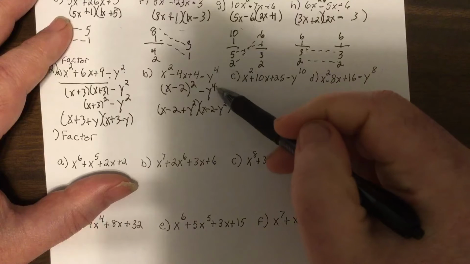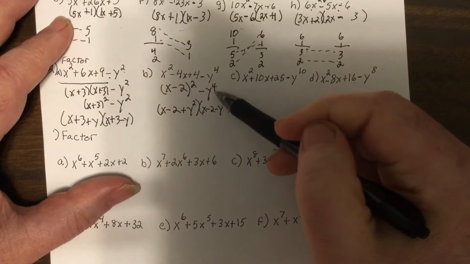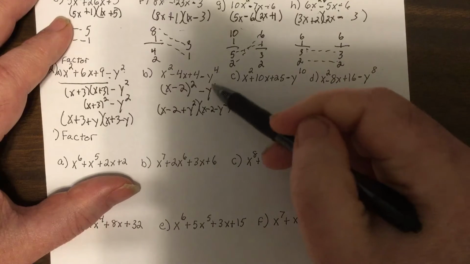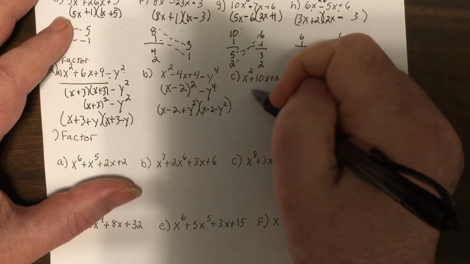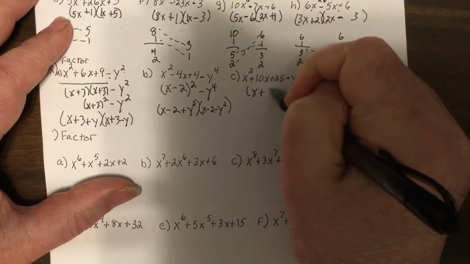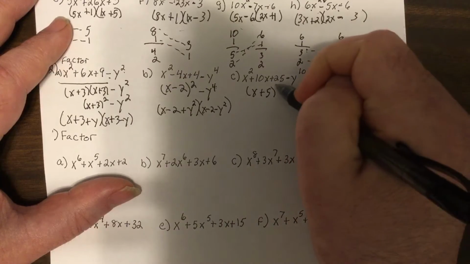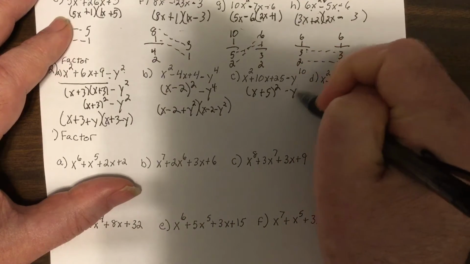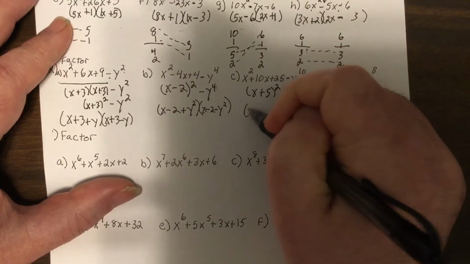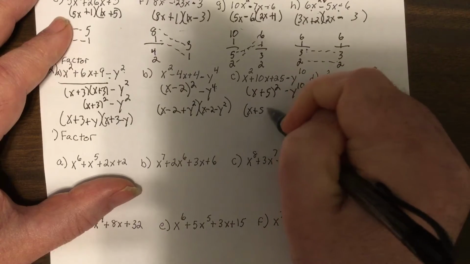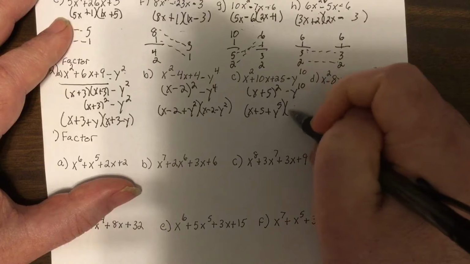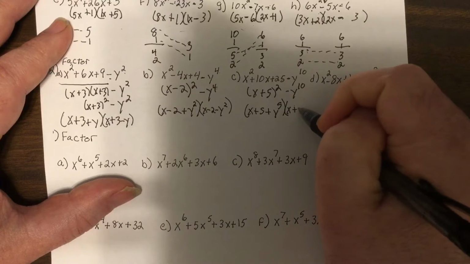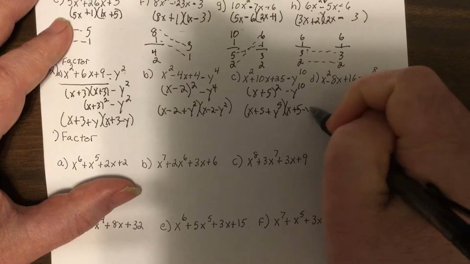Because to see what a square is, you have to be able to multiply by 2 to get the power. So what times 2 is 4? Well, 2. So this x plus 5, which is x plus 5 squared. So it'd be x plus 5 plus y to the 5th, x plus 5 minus y to the 5th.